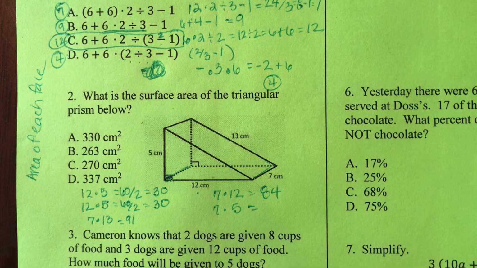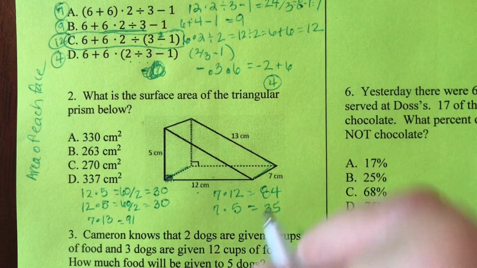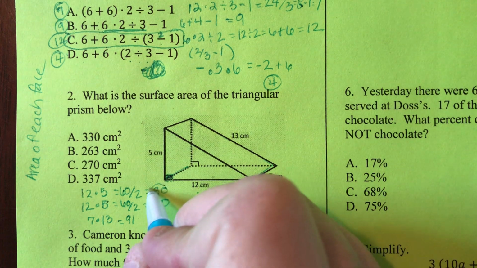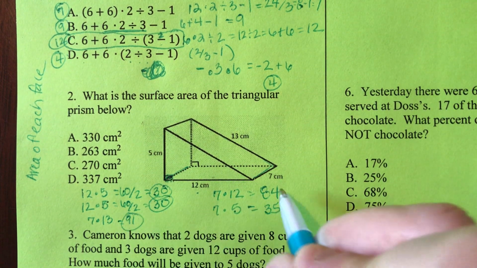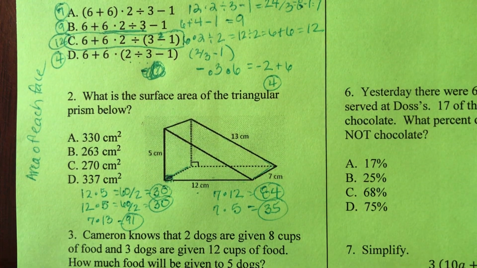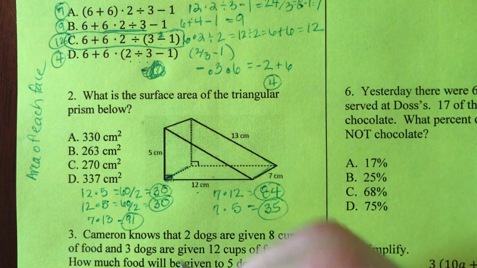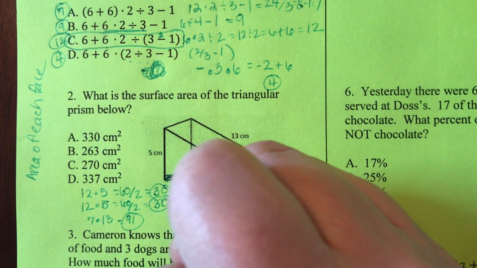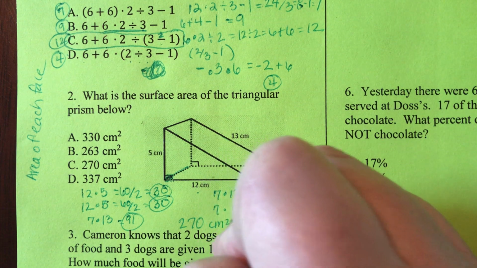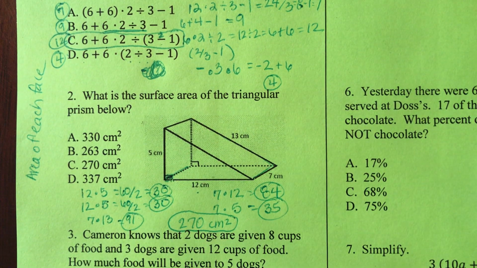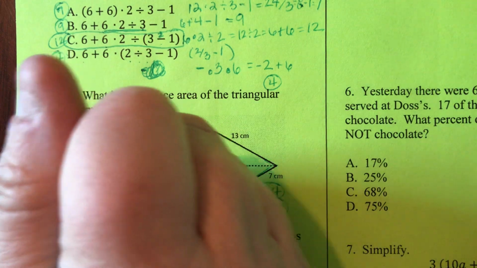And those are all of my faces. Then I'm going to add each one of these up. So I need to do 35 plus 84 plus 91 plus 30 plus 30. And that equals 270 centimeters squared. And that answer is C.